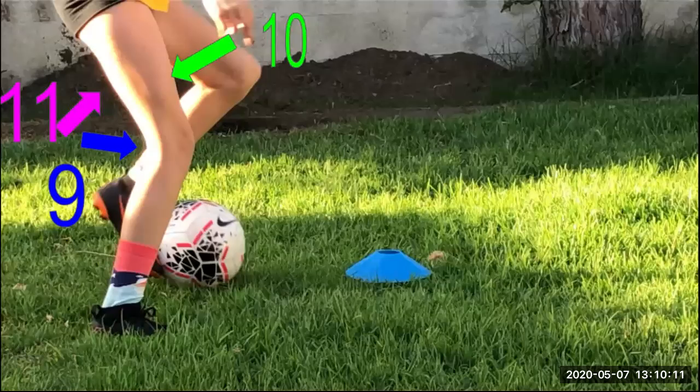Nine, 10, and 11. So nine, write down angle of the joint is, and then write down what the angle is and what joint is it. So is it elbow, shoulder, hip, ankle, knee, etc. So angle of the joint is, and then write down blank the joint and then the angle.